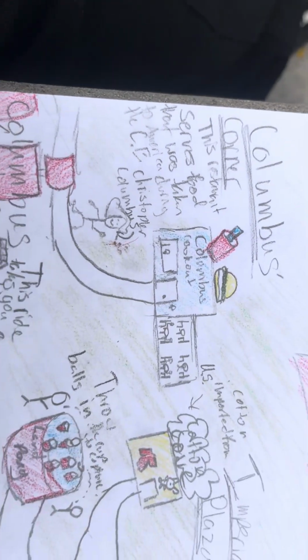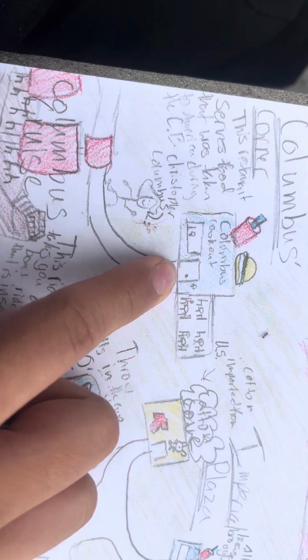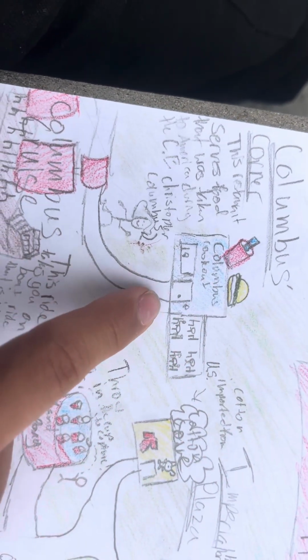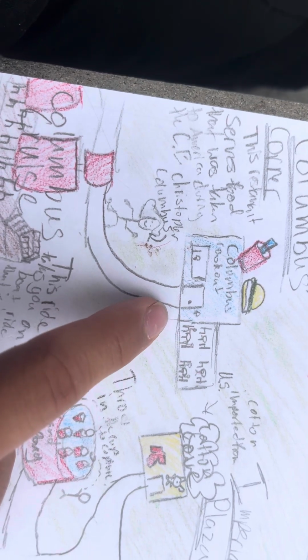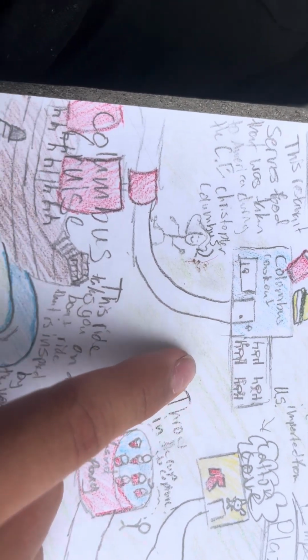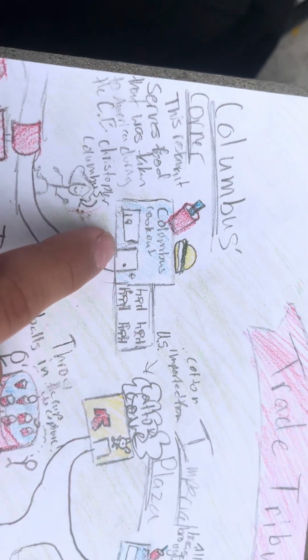In the first corner, we have what's called Columbus Corner. And our first attraction is Columbus Cookout. Columbus Cookout serves food that was taken to America during the Columbian Exchange from Christopher Columbus. And Christopher Columbus himself is going to be wandering around this area.